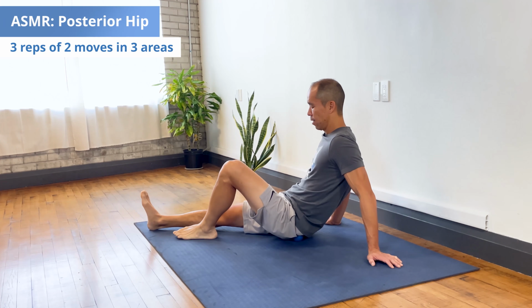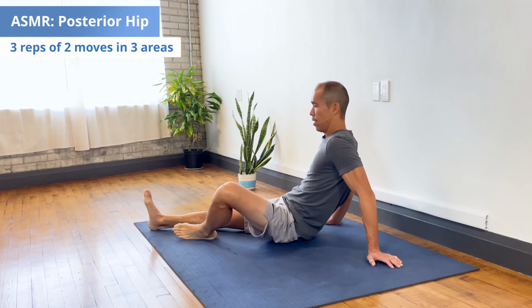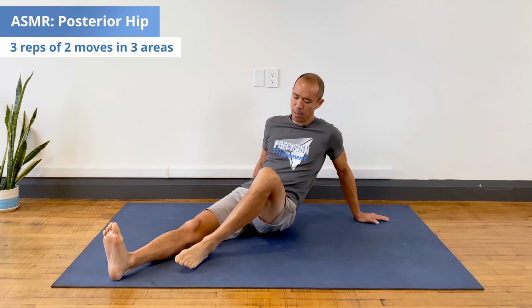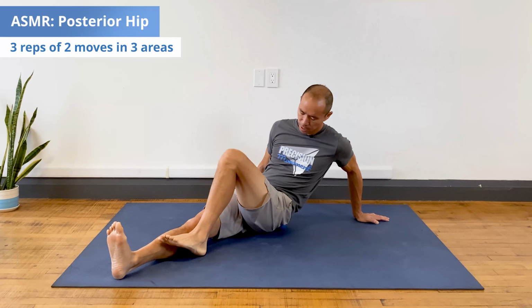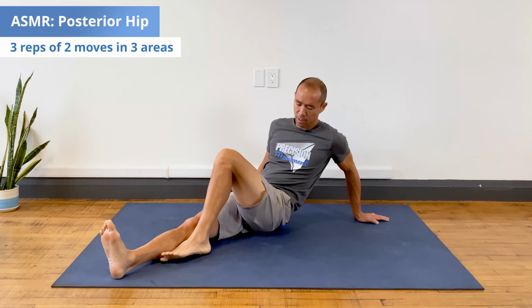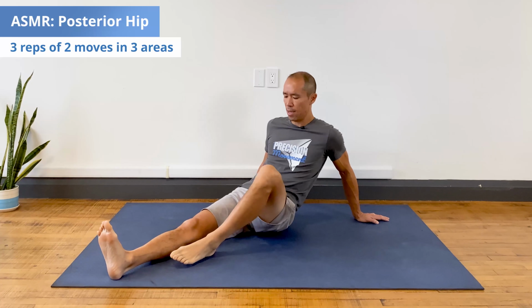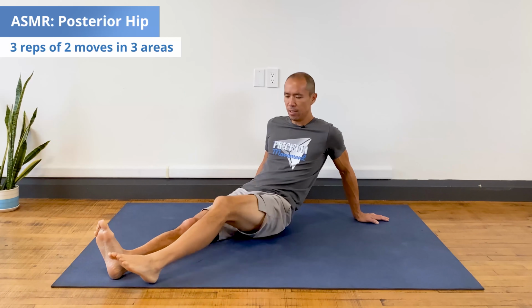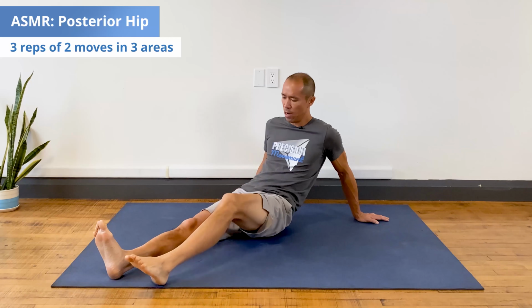And then last, I'm going to move it right to the outside, and I've got to rotate over a little bit and make sure I'm keeping the pressure on the ball to release the muscle as best as I can. So three repetitions of each move in three different areas.